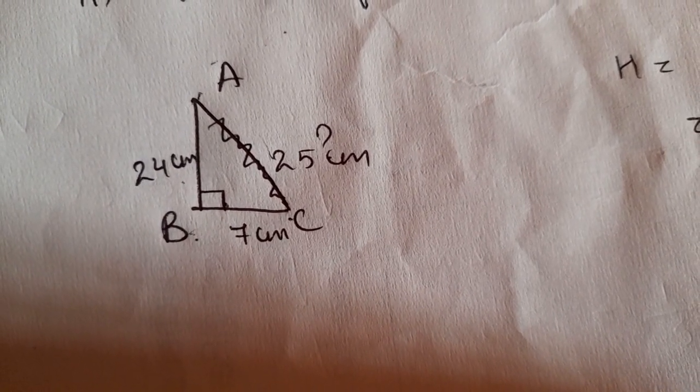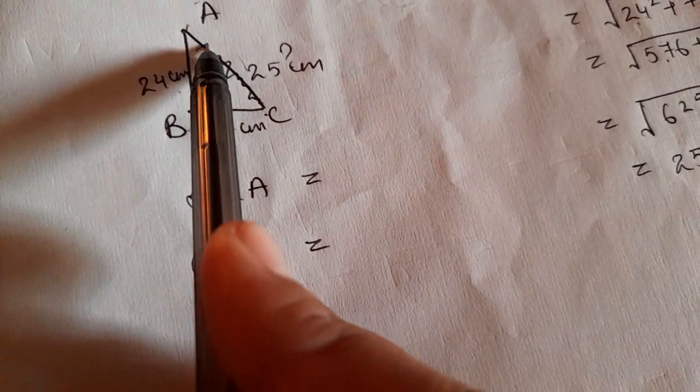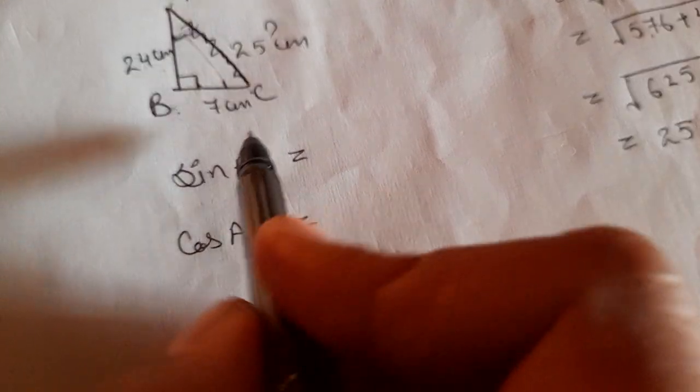We have to find the values. Firstly, the value of sine A. So the theta is here at point A. In front of that, the side is the perpendicular.